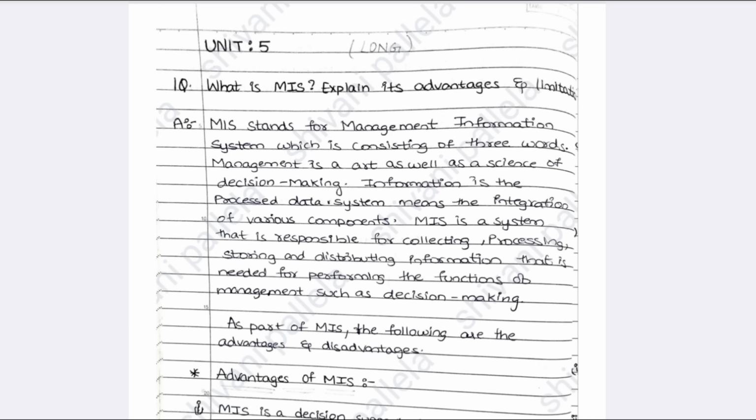In unit number 5, the first important topic is MIS. MIS stands for Management Information System. It consists of 3 words, meaning whatever the management, information and system is, it will be helpful in your organization to get an advantage in making decisions. Management is the art and science of decision making. Information is processed data. System is a combination of various components. So MIS is a system in every organization. It will collect the data, store the data, and distribute the data.